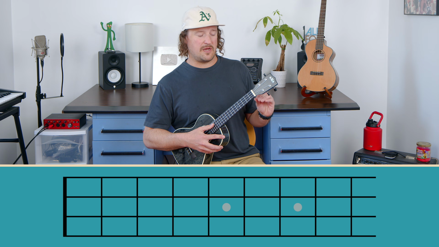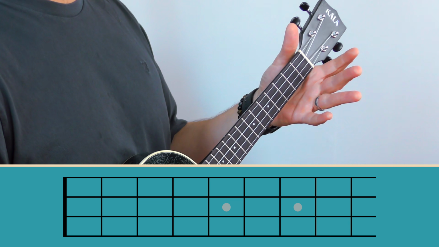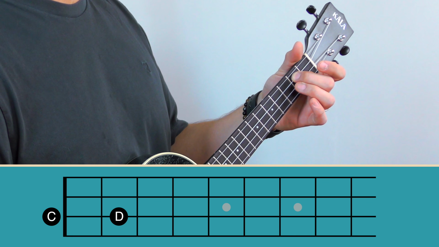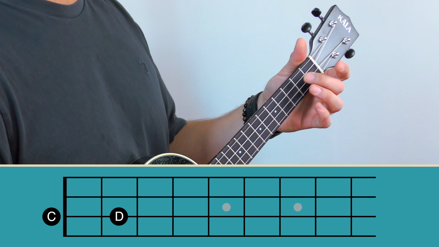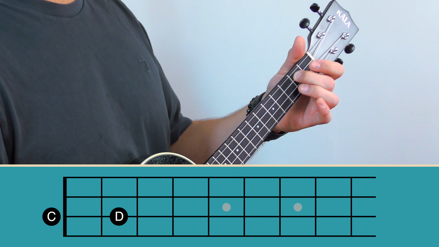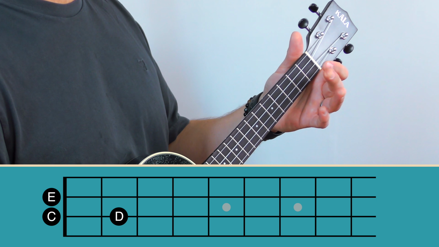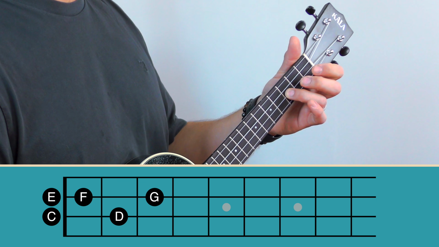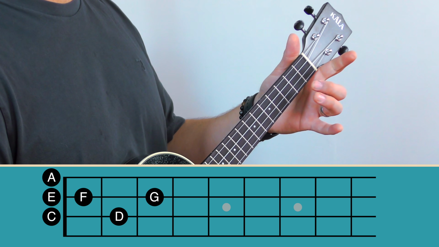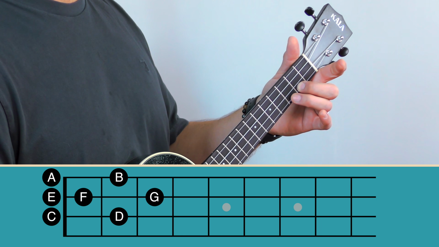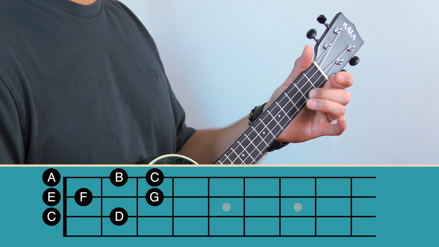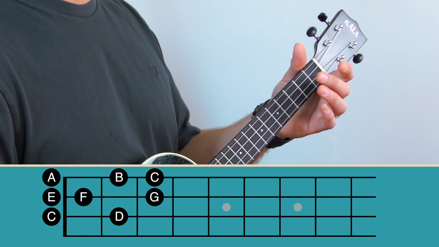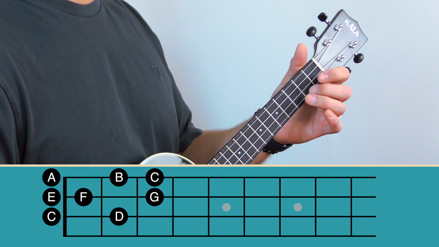But what's actually happening here within the scale is I'm moving from a C note, which is my open C string, to the D note. So I have moved up, yes, a whole step from C to D, and then I'm moving to the E note, which is an open E string, then F on the 1st fret of the E string, G on the 3rd fret of the E string, open A string, B note on the 2nd fret, and then C. And then I went back to my starting point. So the notes of the C major scale are C, D, E, F, G, A, B, C.